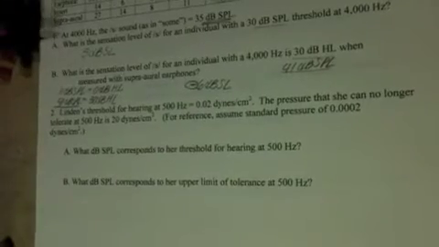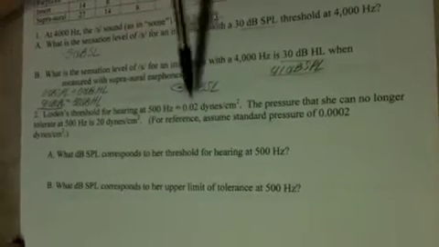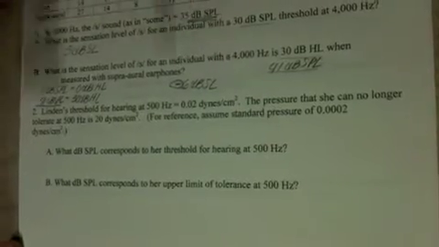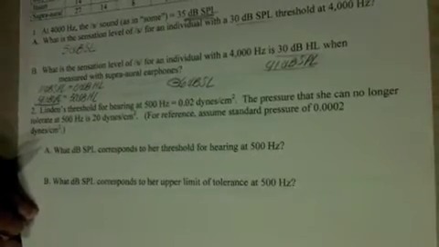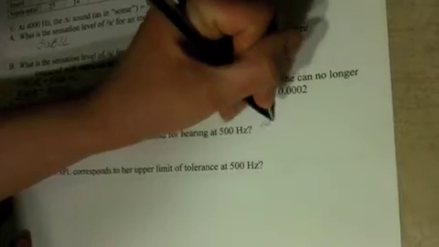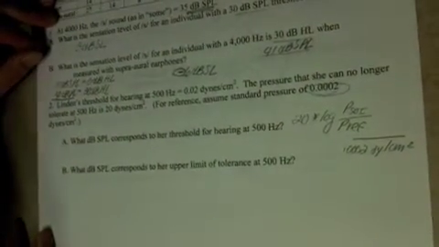Now for question 2, this is something that you did in hearing science. I give you the threshold of hearing in absolute pressure units of dynes per centimeter squared, and I also give you the tolerance limit in dynes per centimeter squared. And you should all remember the equation: 20 times the log of the pressure of your sound of interest over the pressure of your reference. And I say to you in the question that the pressure of reference is always going to be 0.0002 dynes per centimeter squared. You'll remember that that is the softest pressure level that a normal hearing listener can detect.